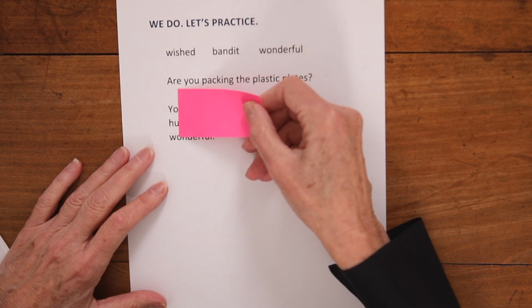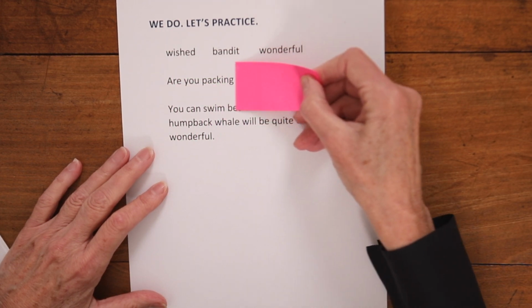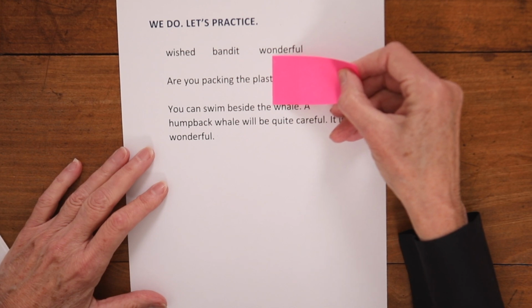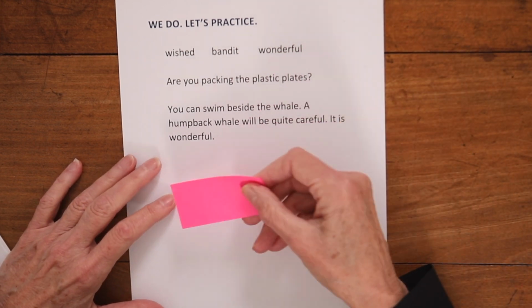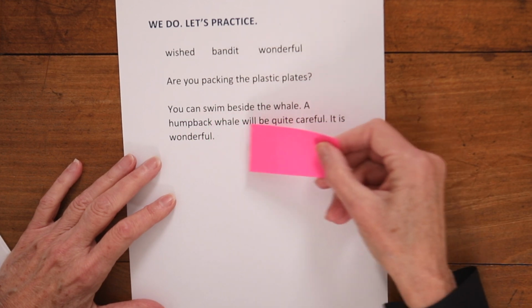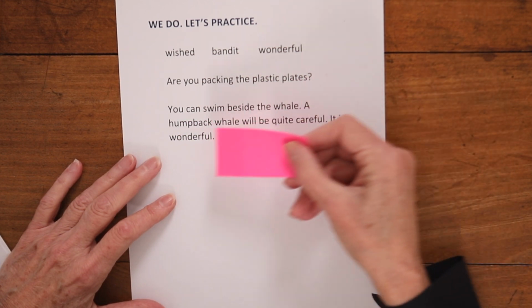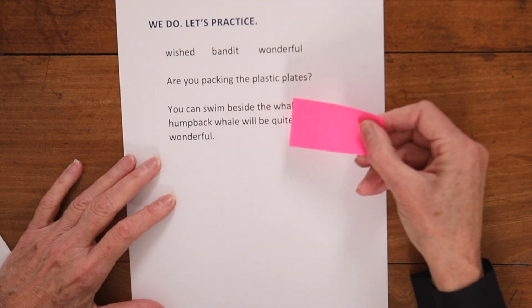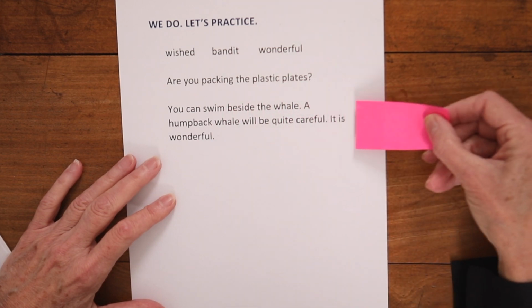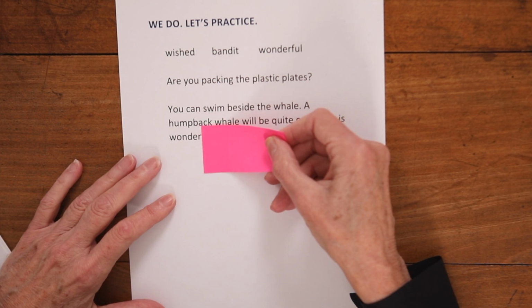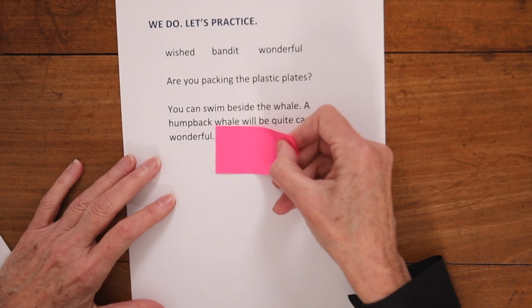And we can come along here and we say, are you packing the plastic plates? And a little longer sentence, you can swim beside the whale. Humpback whale will be quite careful. It is, again, the bigger word, and wonderful. When we're reading, let's use our prop to chop off our prefixes and suffixes. Let's use it to divide words and generally unlock what we're seeing. This is how we become good readers.